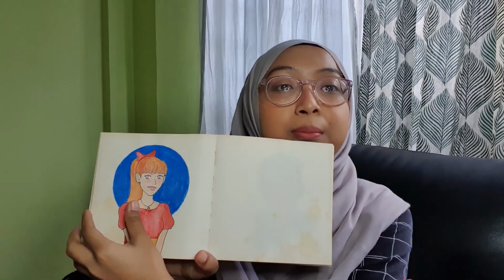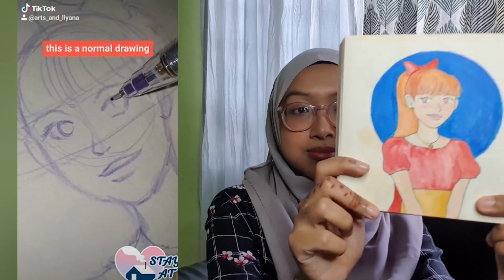So I'm drawing 3 characters from Powerpuff Girls: Blossom, Buttercup, and Bubbles. I'm gonna show you the whole process for the TikTok that I did over here. So let's start off with Blossom first.